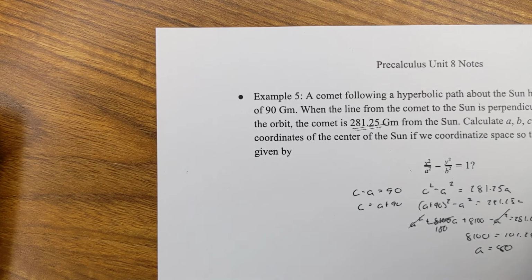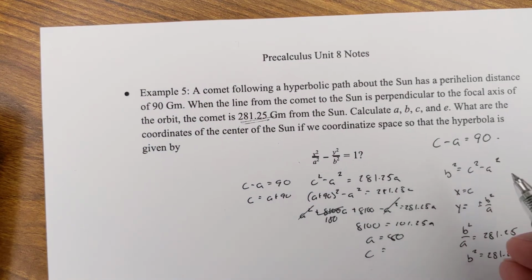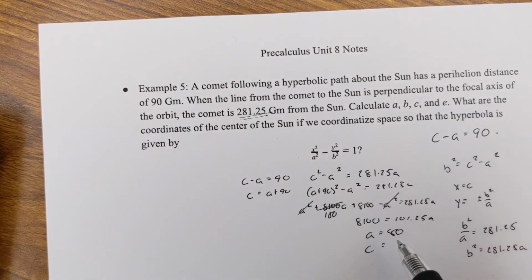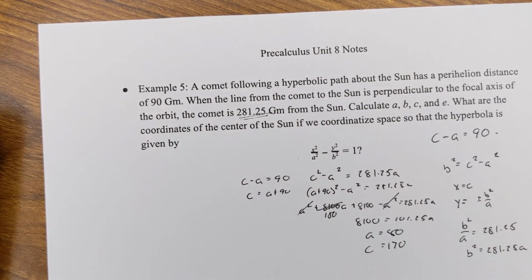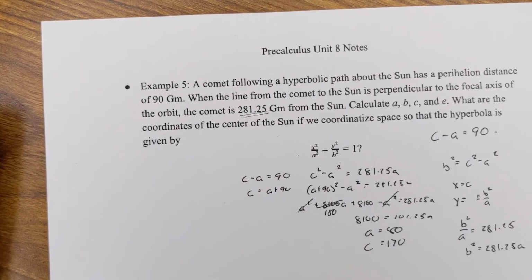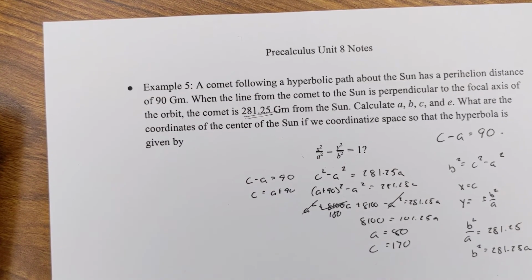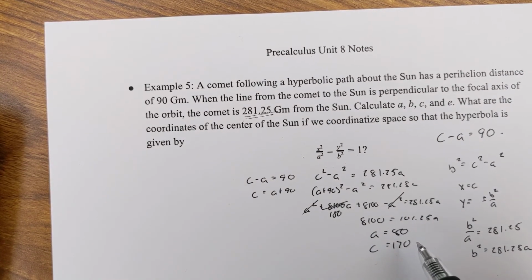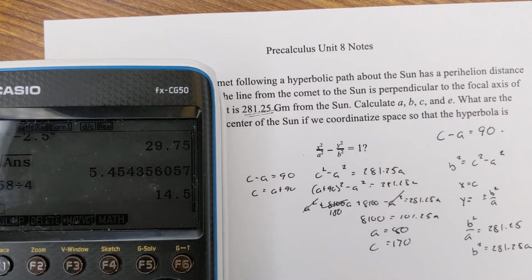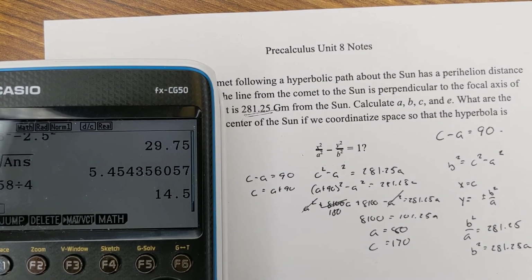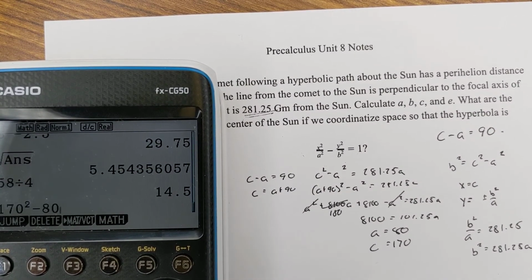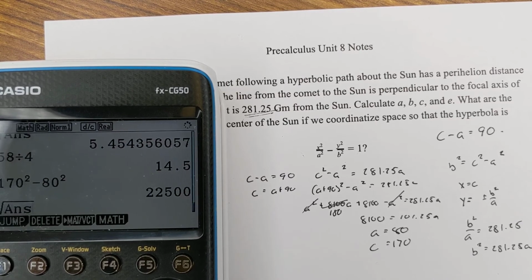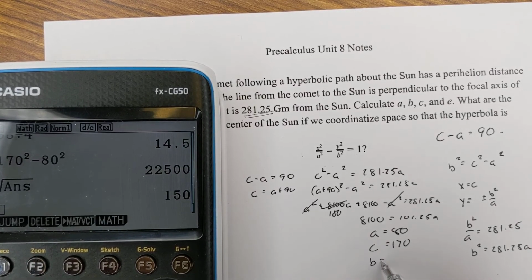If a is 80 and c minus a is 90, that means c is 170. Then c squared equals a squared plus b squared, so 170 squared minus 80 squared, take the square root of that number, so b is 150.